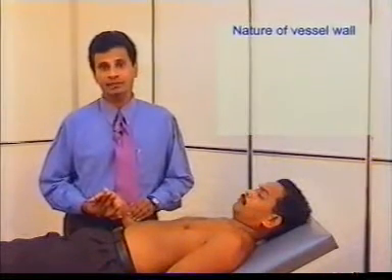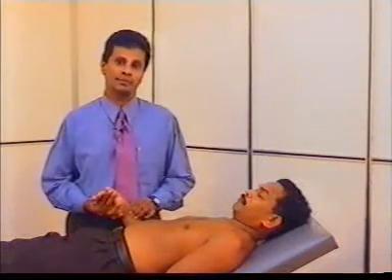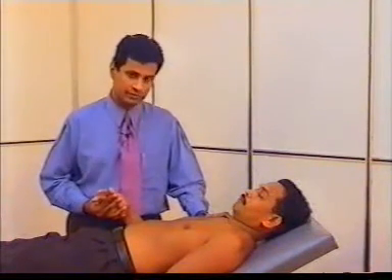If the pulse volume is high and if the pulse is bounding, you have to look for a collapsing pulse. Before you check for the collapsing pulse, you ask the patient whether there is any problem with the shoulder joint.